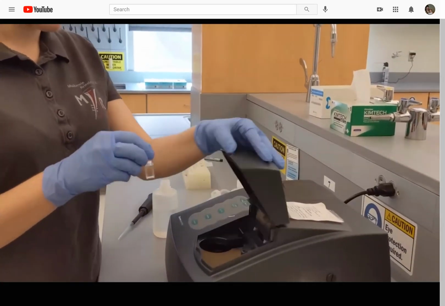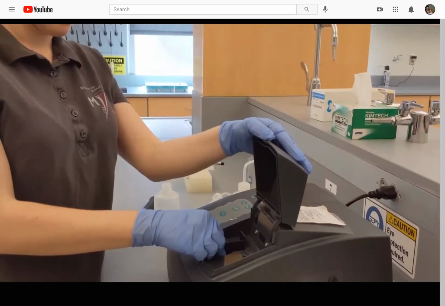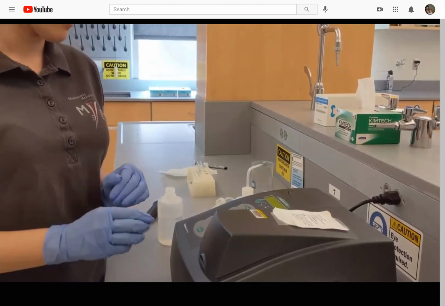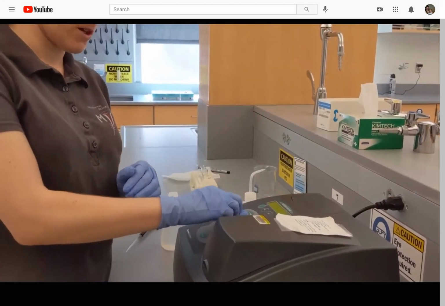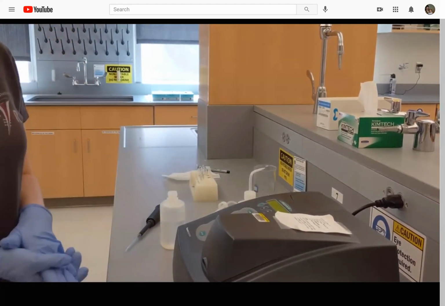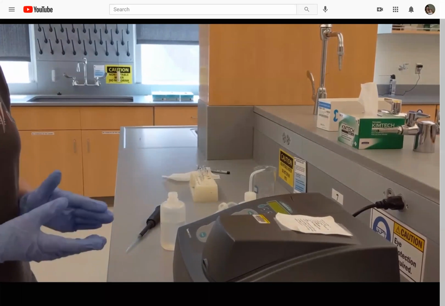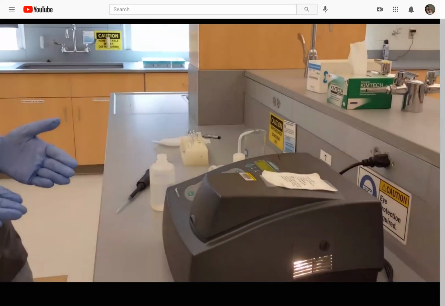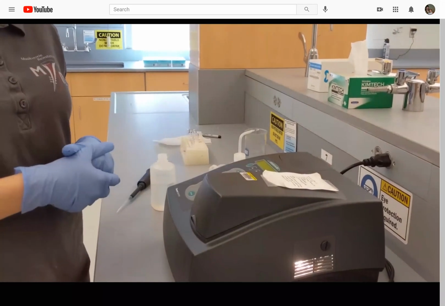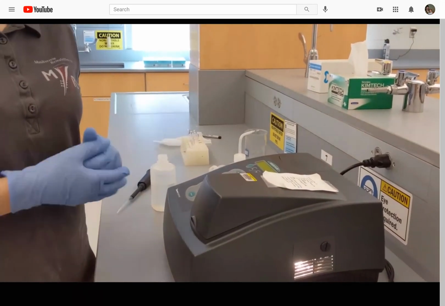All right, so I'm now going to insert my cuvette with my DI water, close the lid, and press the 0 absorbance button, and that's going to blank our instrument, essentially telling it to negate the absorbance that it's reading for the DI water. So that won't affect our future measurements.